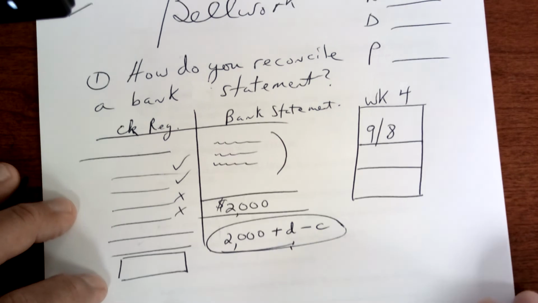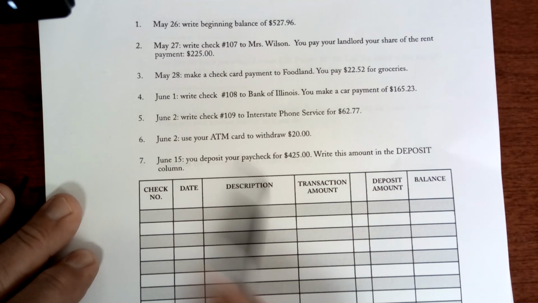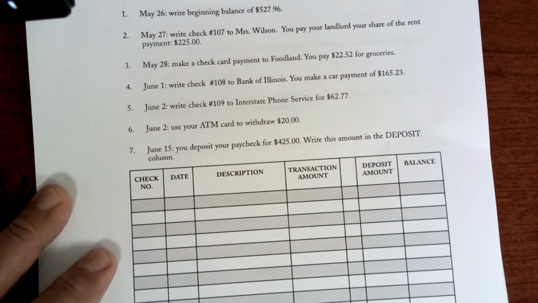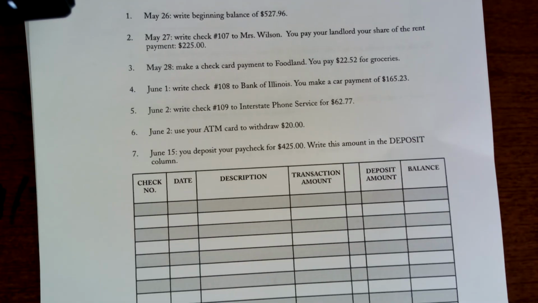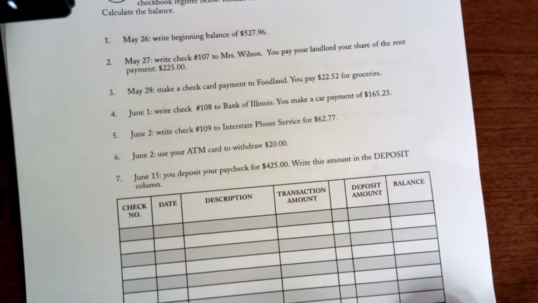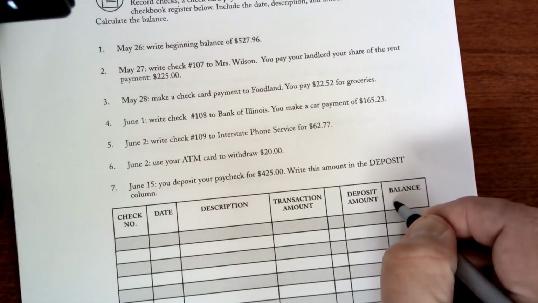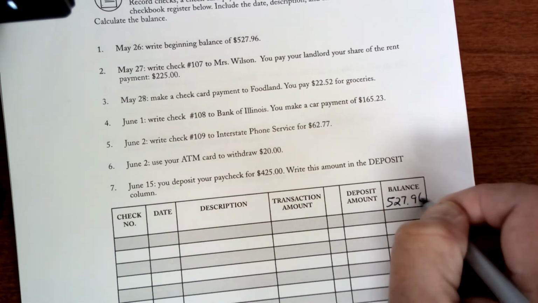All right, so today, we're actually going to fill out a check register. Okay? So what you're going to do is read through this, and you're going to fill this out. And remember, your beginning balance is going to go on that line right here. So let me just take a quick look here. So your beginning balance is going to go right here. So you're going to put it right here. So 527.96 should go right there.